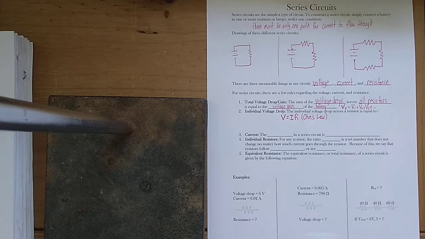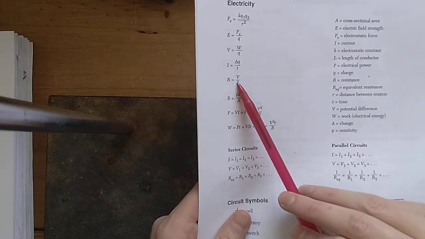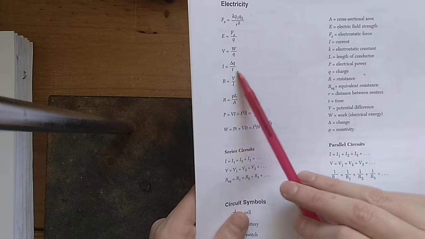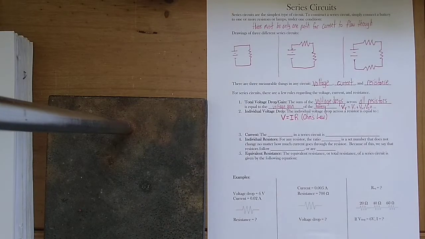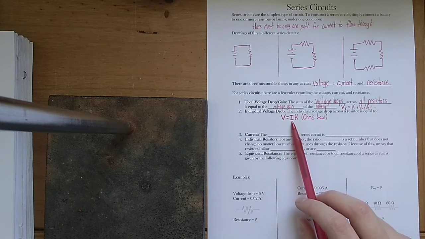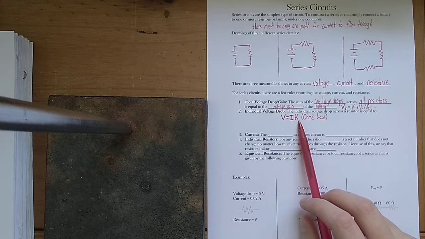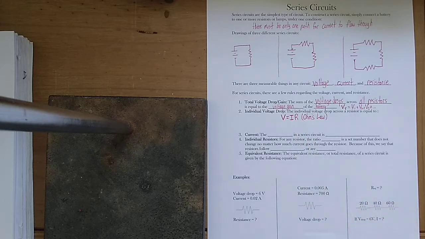Now, you might not recognize this equation right away, but if we look at the reference tables, we see that it's just a rearrangement of the definition of resistance. This is called Ohm's law. It's very important. It's probably the most important equation in circuits. What it says is that the voltage drop for some part of a circuit is equal to the current that moves through the resistor, the number of charges per second that flow past it, multiplied by its resistance. So it's just a little bit of a rearrangement of what we were doing earlier.